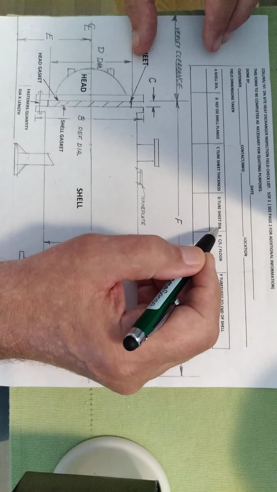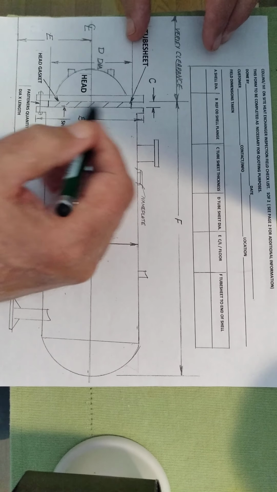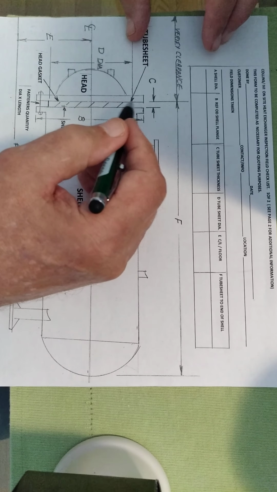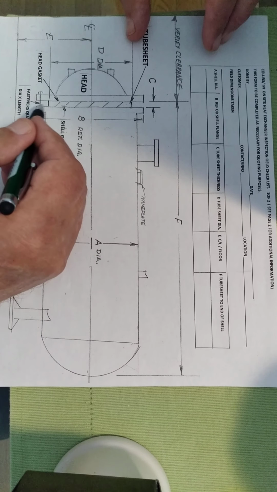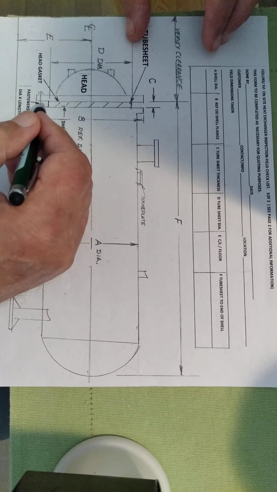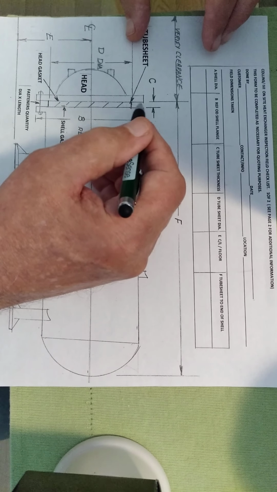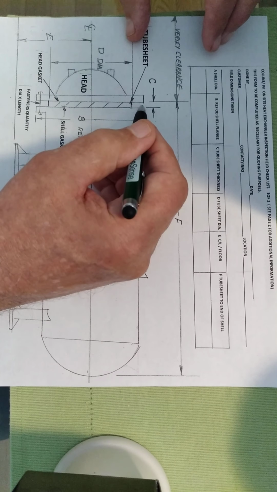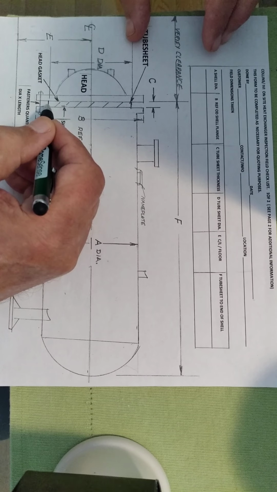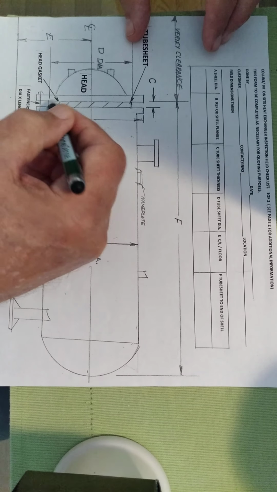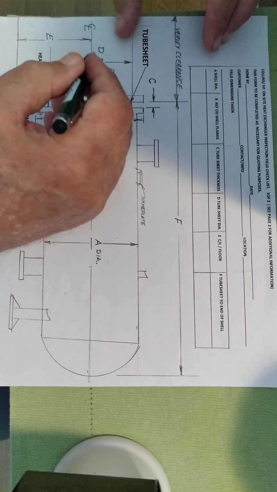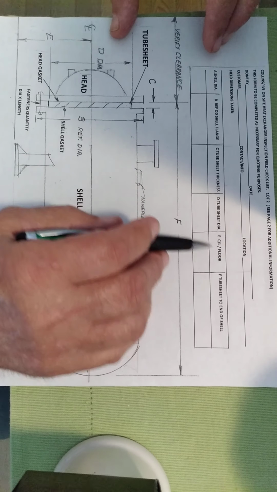D, tube sheet diameter. We talked about that. That's a resulting dimension that you'll get because you can't really get it easily sometimes with these studs in the way. Sometimes you can stick a tape in, get the depth from the outside, multiply it by 2, and then subtract to get the ultimate D dimension.